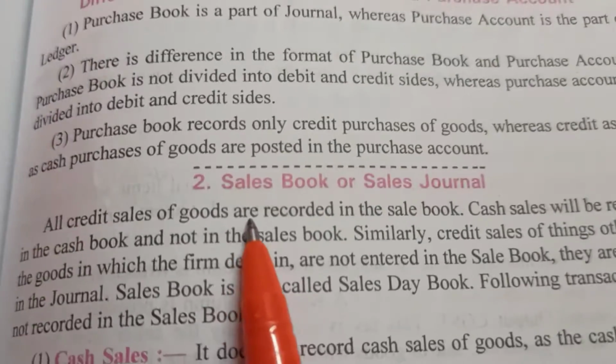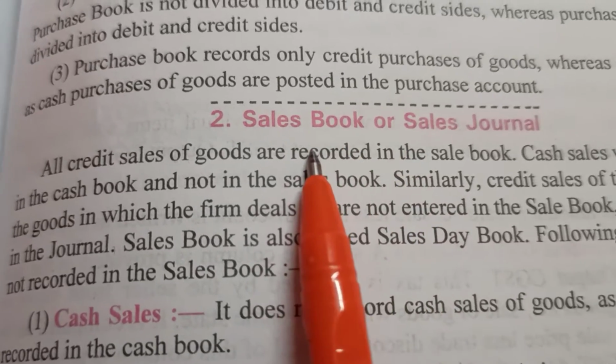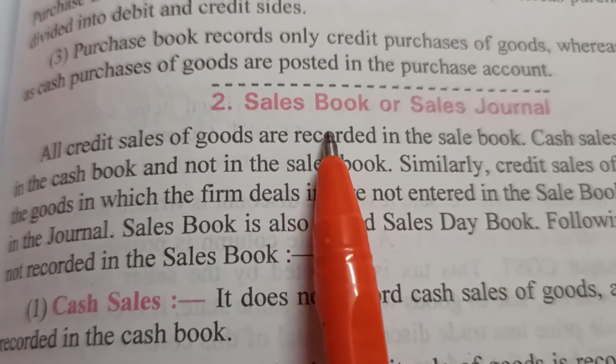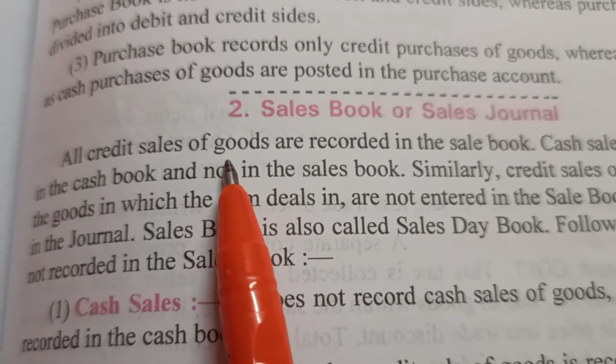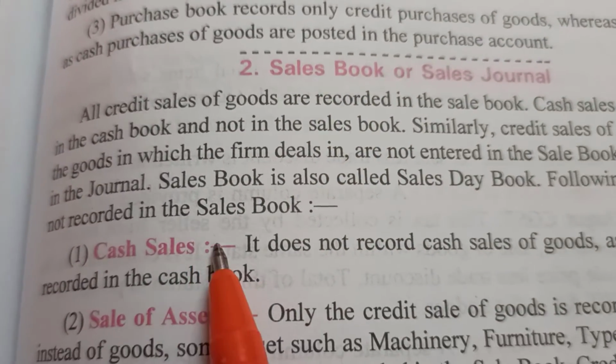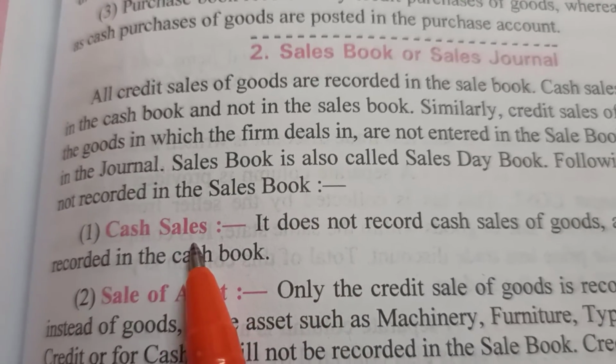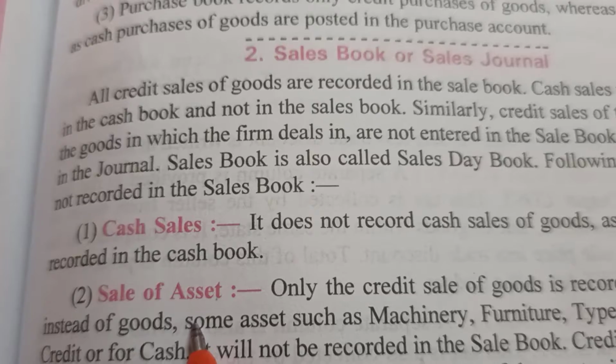The next subsidiary book is the sales book. Similar to what we had discussed, the details, everything remains similar to the purchase book. The two things that have to be kept in mind are cash sales and sale of asset have to be ignored. Cash sales will not be taken and sale of asset will not be taken.